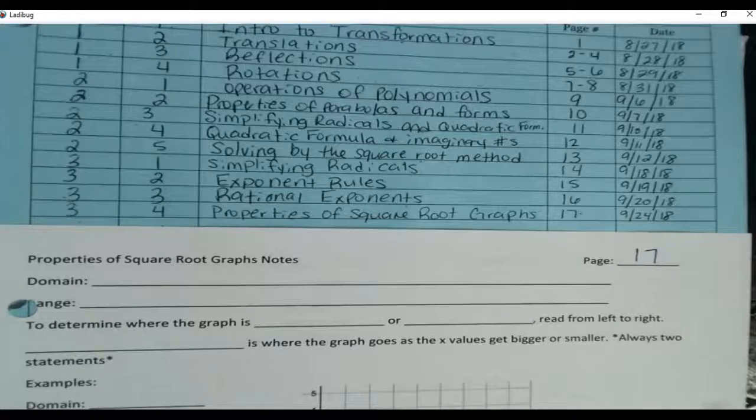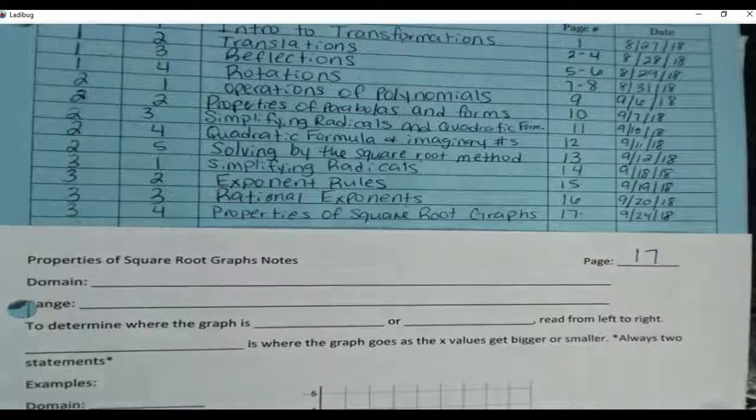Okay, so today we are looking at the properties of a square root graph. And today we'll just graph from the calculator. Tomorrow we'll talk more about graphing by hand.